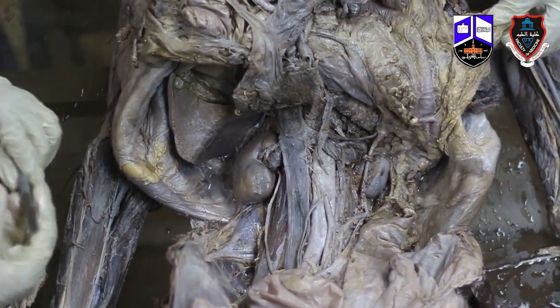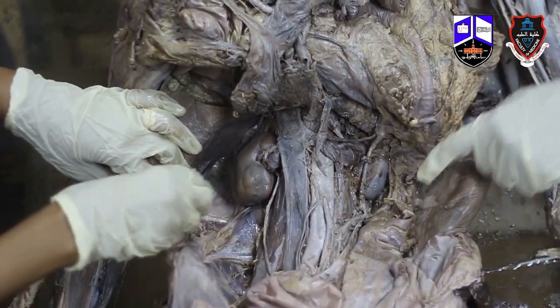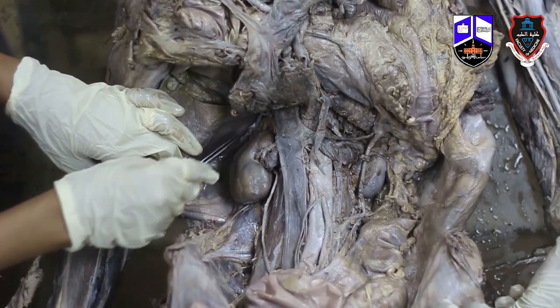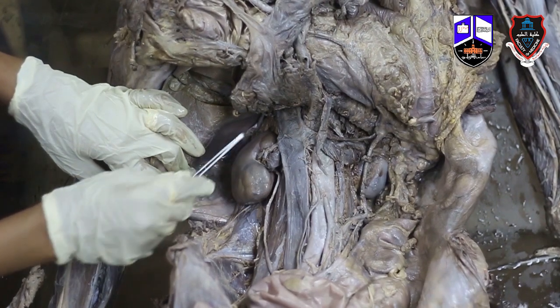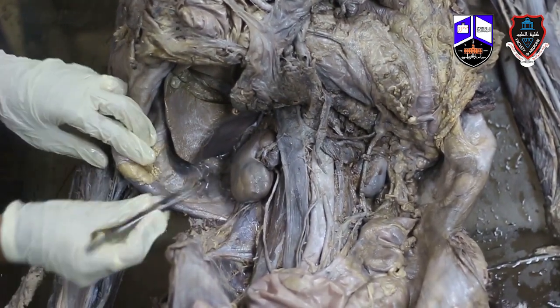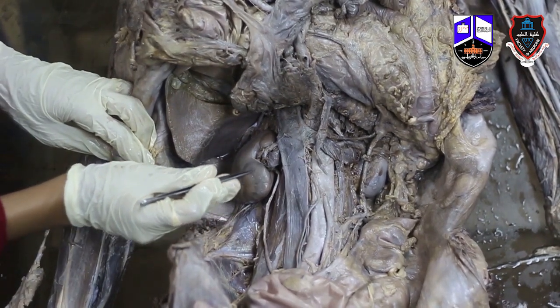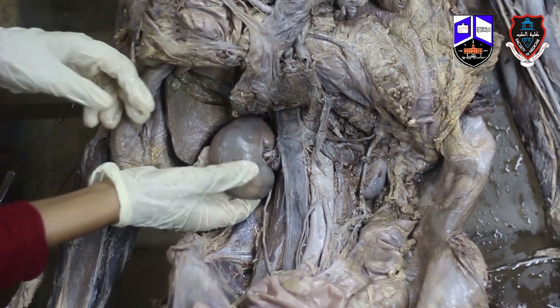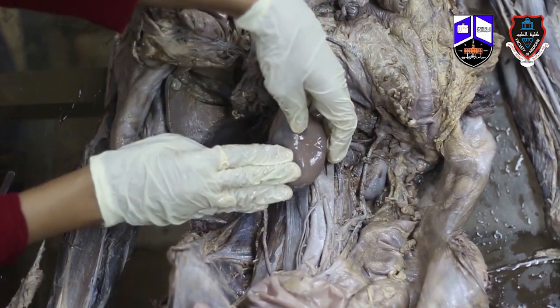Each kidney is composed of an upper pole, a lower pole, an anterior convex surface, which is smooth. However, it might show some traces of lobulation, and a somewhat flattened posterior surface.